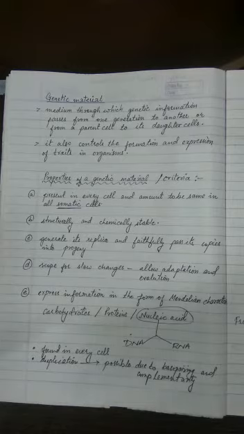That means ideally there should be no change in the information, and it should pass on from the parent cell to the daughter cells during binary fission or during mitosis or meiosis. That means information should exactly be passed on as such without any change. Such a molecule can only be called the genetic material.